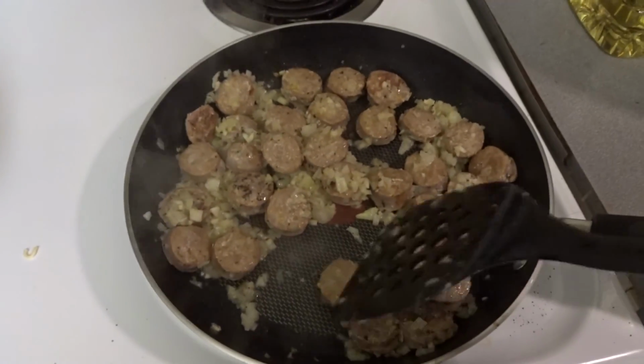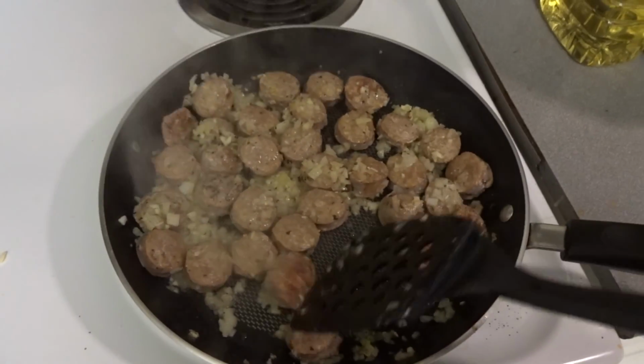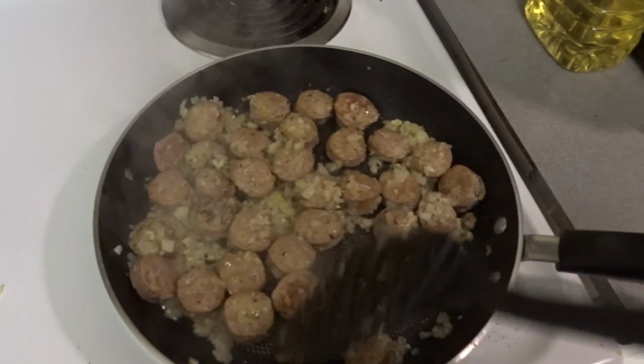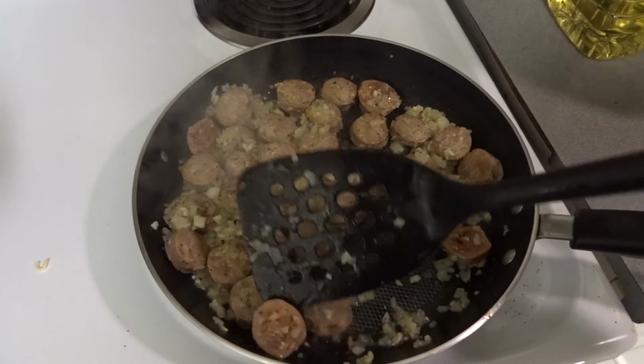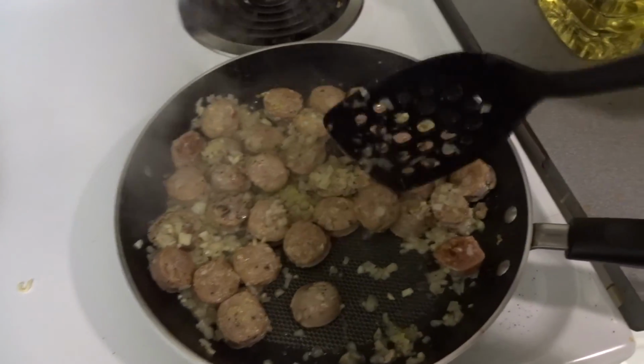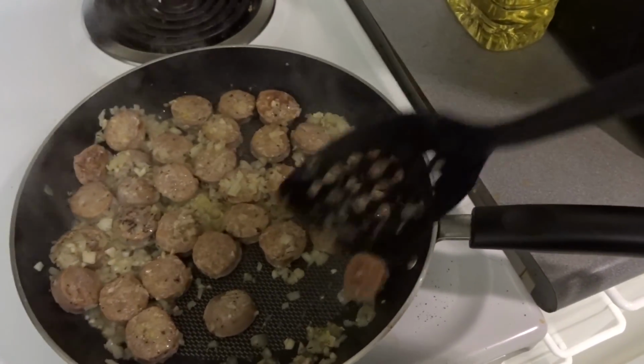I'm excited, because I haven't eaten in a while, actually. Oh, geez, when did I last eat? It's actually been many hours. I think I ate at 2. So yeah, it's been a while. Let's see how this comes out.